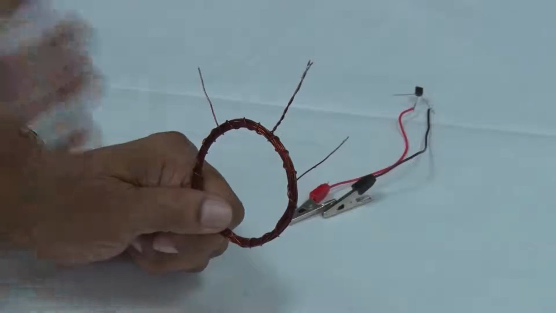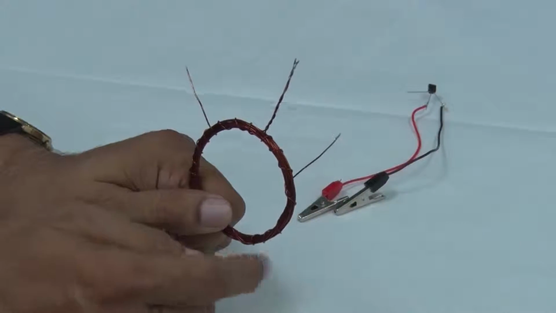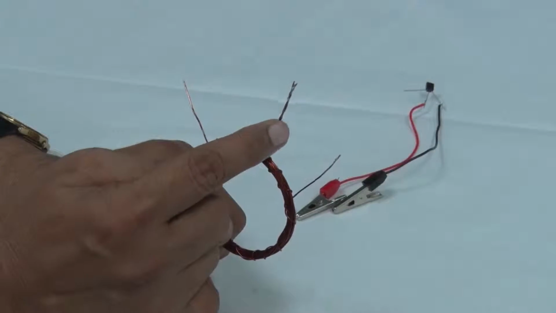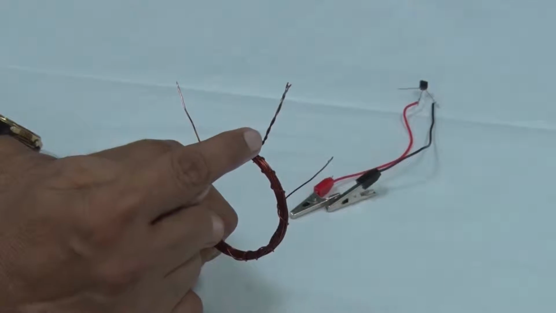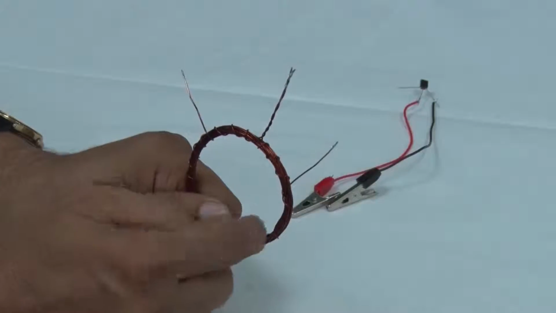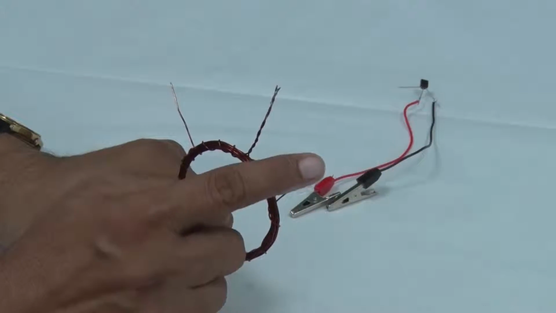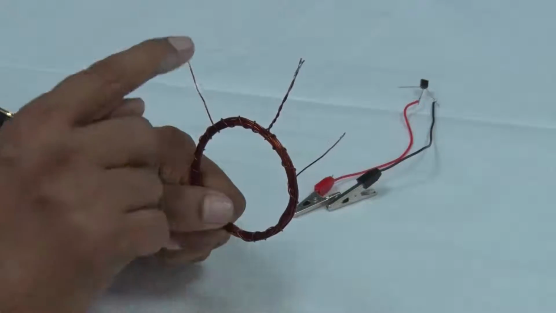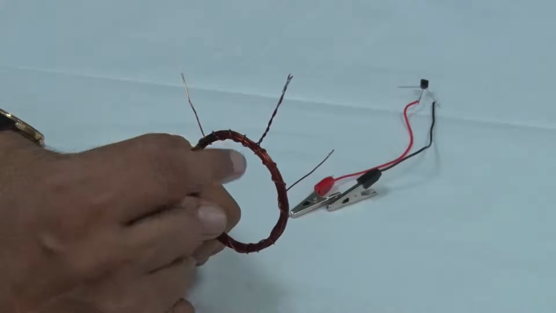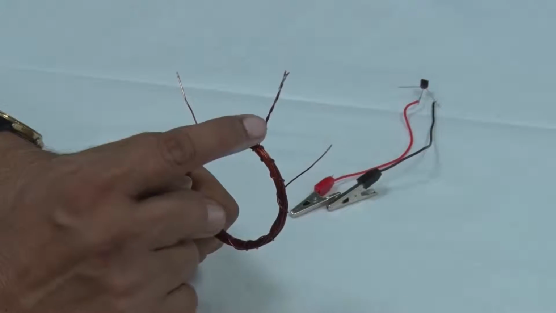What we have done is this: 30 turns total. Starting from here, we make 15 turns, and after 15 turns are over, the same wire is taken here, and then this part is taken out, a central tap, and it continues. Again we go for another 15 turns. So, the ends of the coil are here and here. This is a 30 turn coil, and from the middle, when it was 15 turns, at that time we just took that wire out and then continued. That is how the third terminal is made.